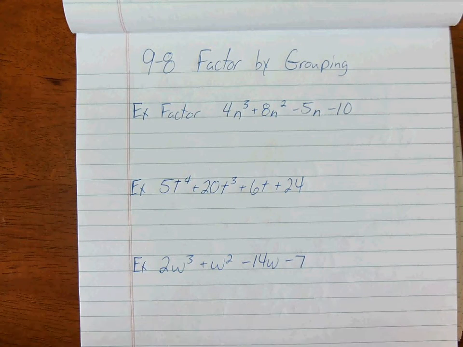We're going to do 9-8, factor by grouping. This is the last section in Chapter 9. I believe this one probably is one of the easier of the lessons.